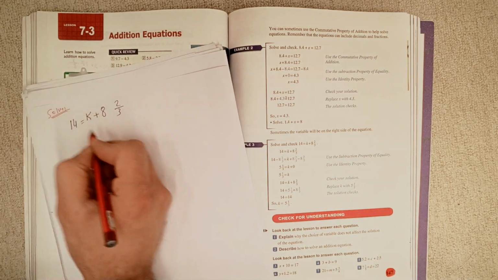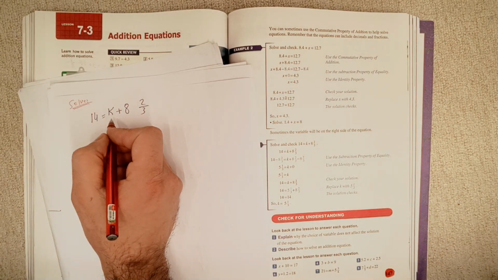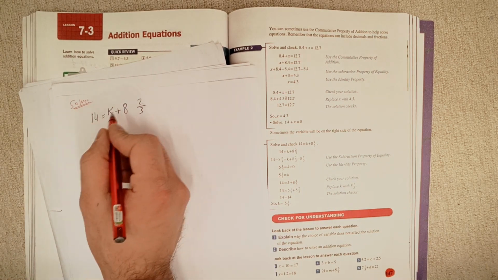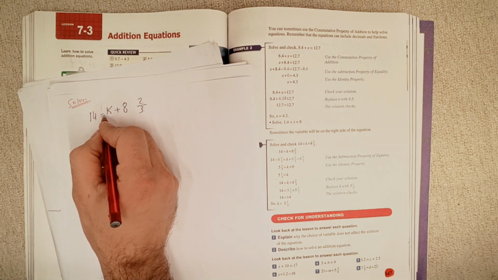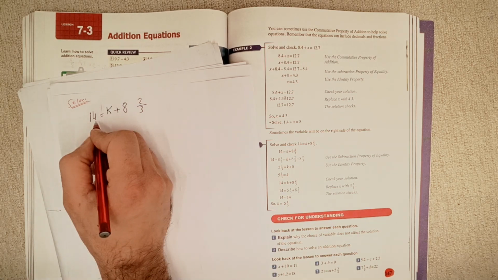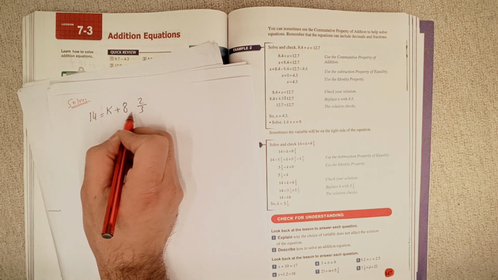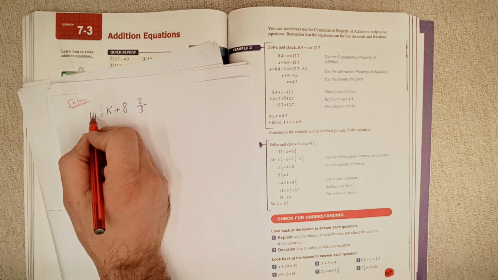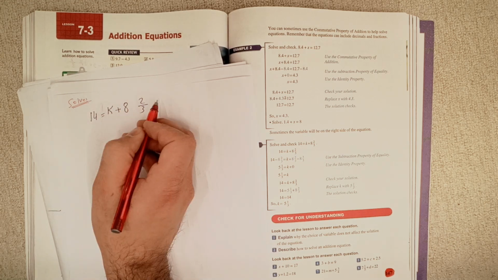If the question says solve, you need to find the letters that we have in the equation. Look at this one. On which side do we have the letters? The equation is separated into two sides. So k plus 8 and 2 over 3 equal to 14. 14 is on the left hand side, and k plus 8 and 2 over 3 we have on this side.